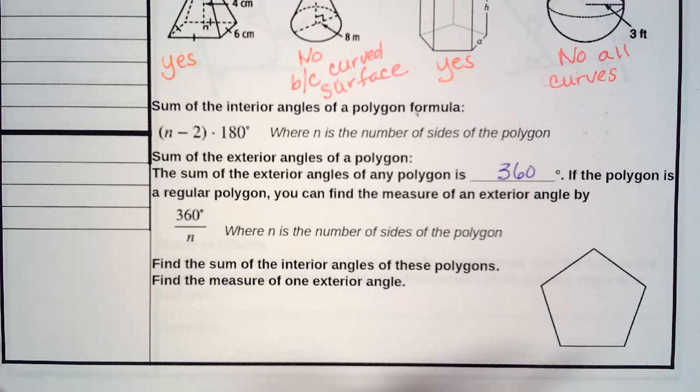So we're going to look at some regular polygons, and we're going to find the sum of the interior angles of these polygons, and then the measure of one exterior. Remember, these are regular polygons. That means all the sides and all the angles are congruent. The first thing we have to do is to decide what n is.